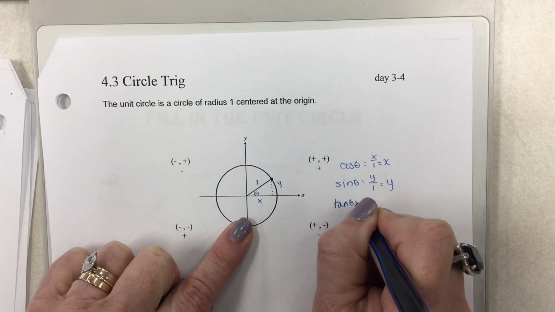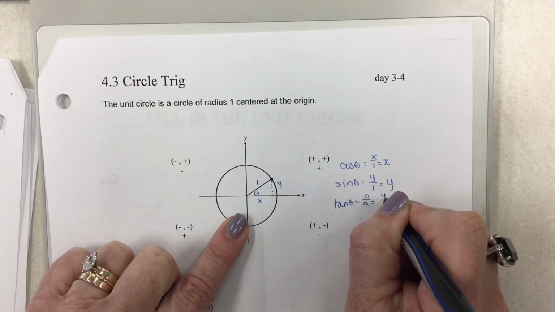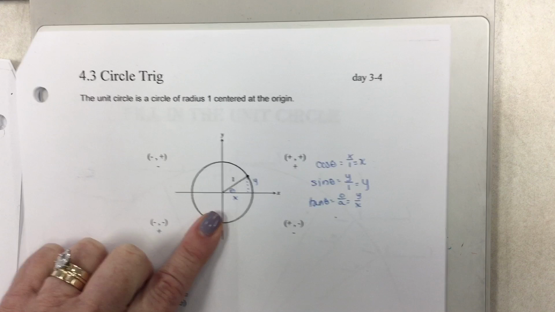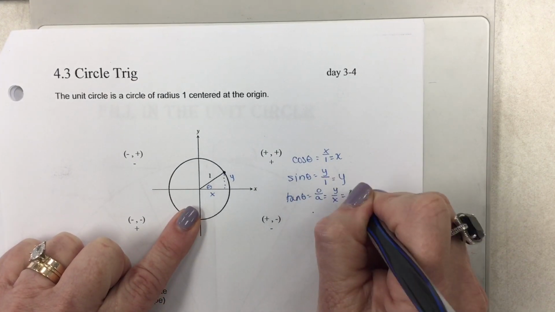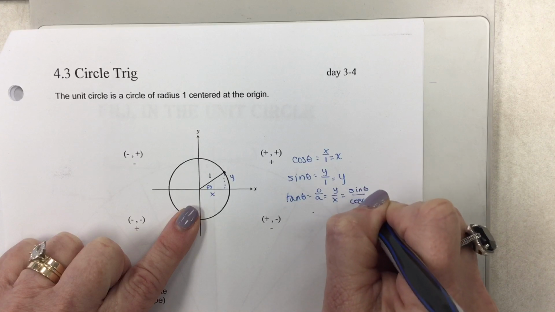Tangent theta is opposite over adjacent, which is y over x, which is my y, substituting in, sine, and x is cosine.